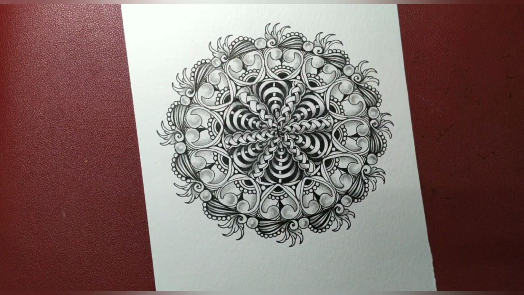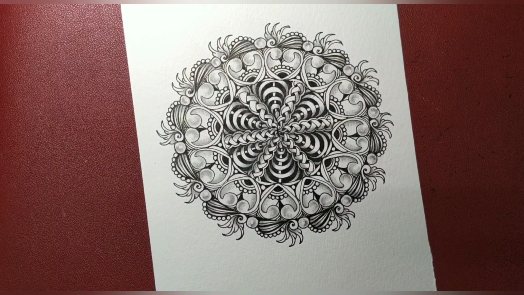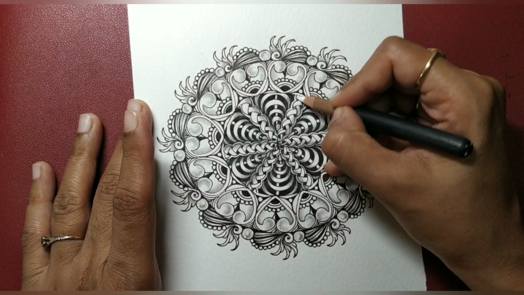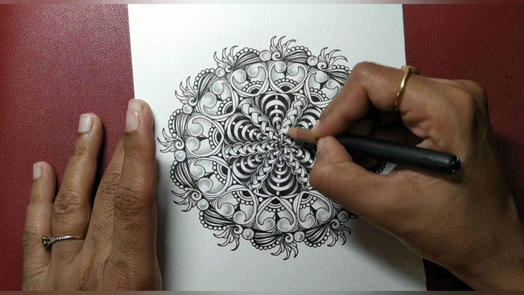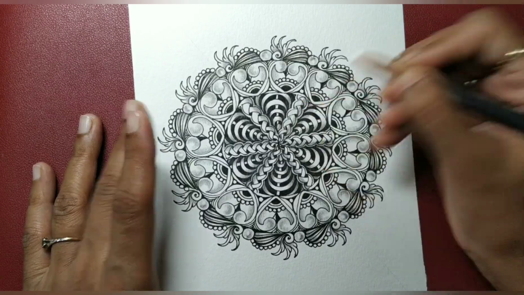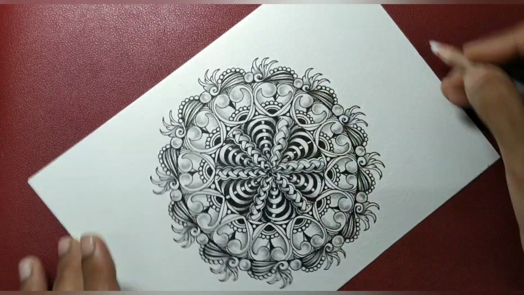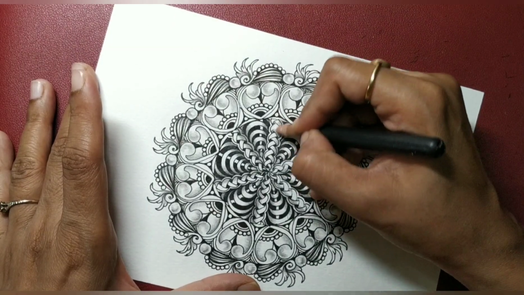Now let us see if we can highlight a few places. Right? So I'm going to pick up my chalk pencil and highlight the other half of my changing, so that it pops up.